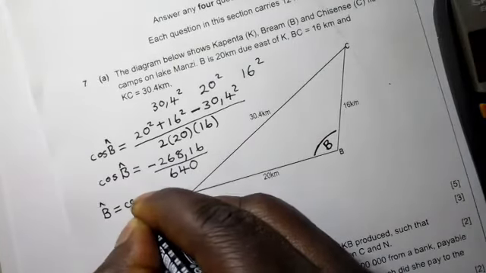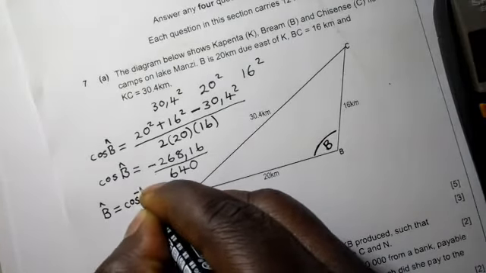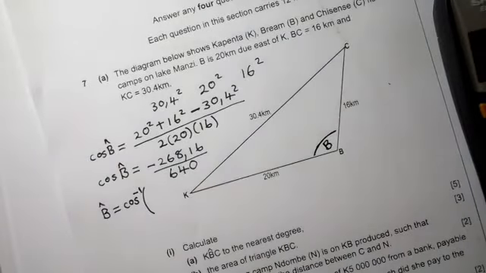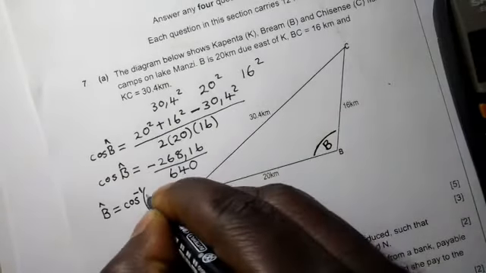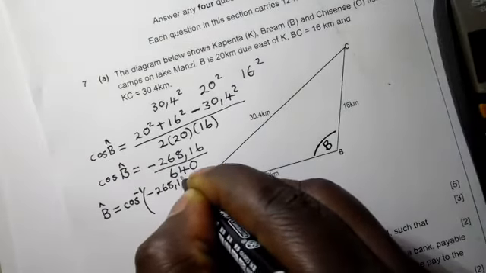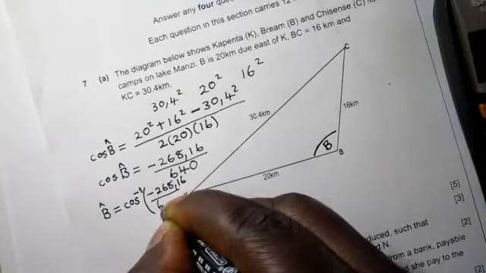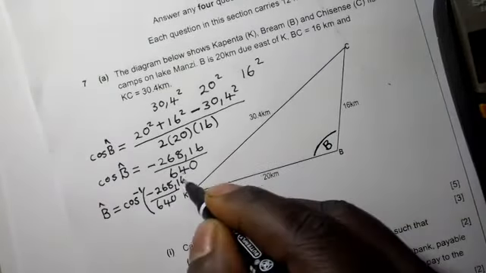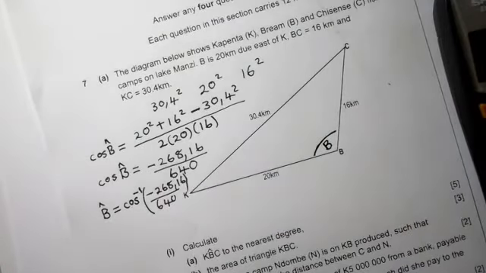You have to move cos to the other side, but if you move cos to the other side, you get what we call cos inverse or arccos or cos to the power of minus 1. Then you put minus 268.16 divided by 640 like this. You close your bracket.